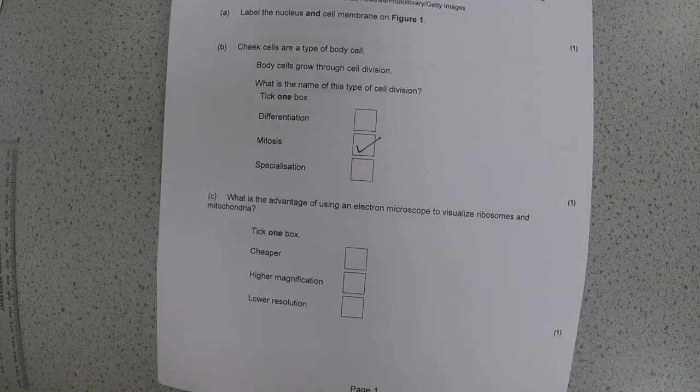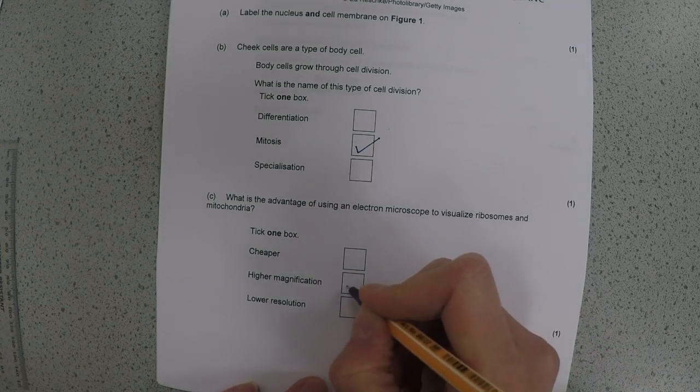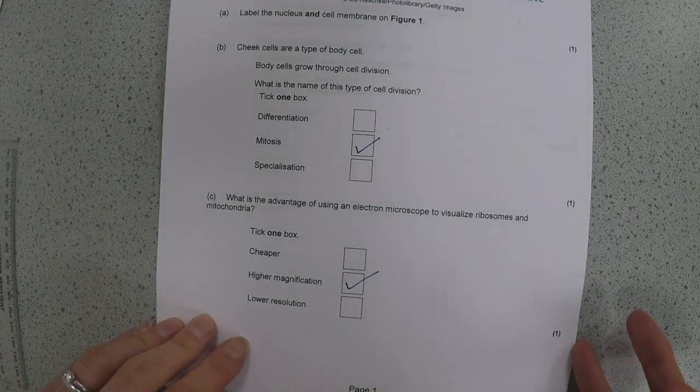Last question. What is the advantage of using an electron microscope to visualise ribosomes and mitochondria? Ribosomes and mitochondria are really small, so we want to use a microscope that is going to make the images a lot bigger so that we can see them more clearly, and that would be a higher magnification.